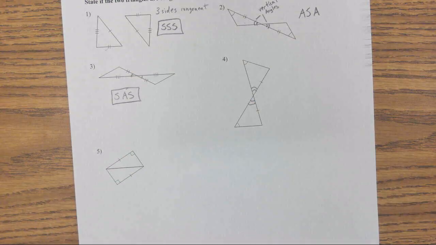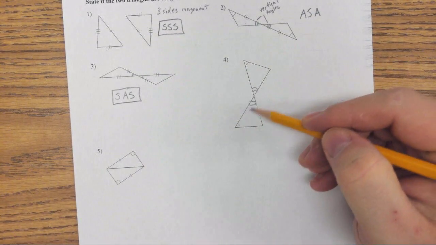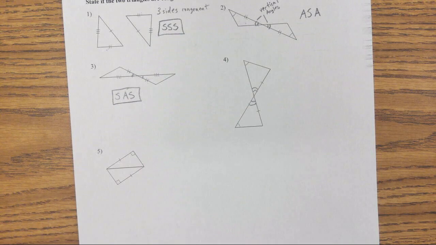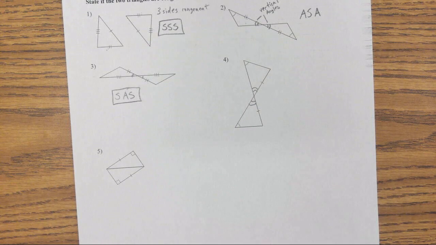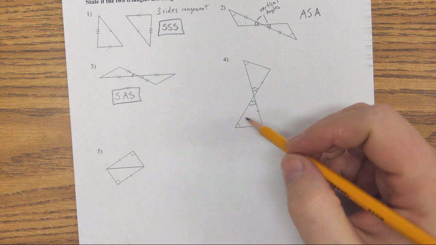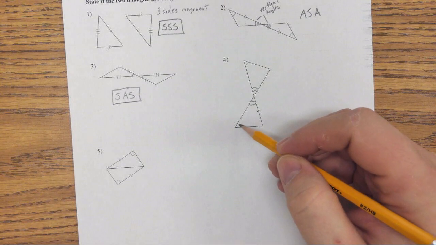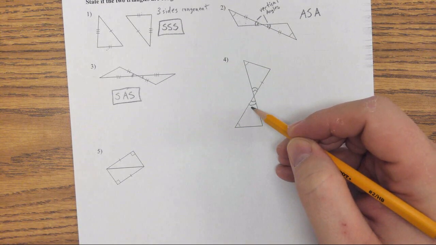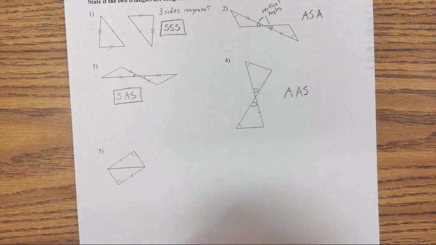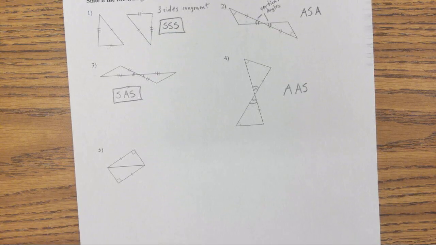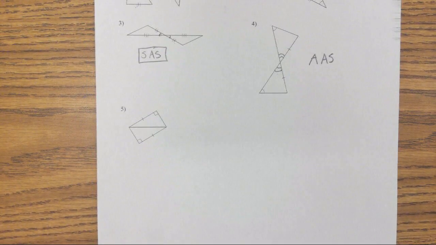Not side, side, side because I've got angles in here. It could be angle, side, angle because I have two angles. It's not going to be side, angle, side because I only have the one side that I know anything about. But when I look at it, it's like 3 in a row, angle, angle, side. So this is actually angle, angle, side congruence. Okay. All right. Let's look at one more example here.